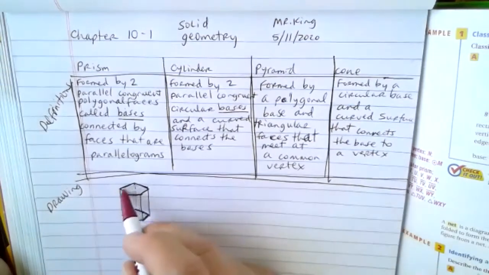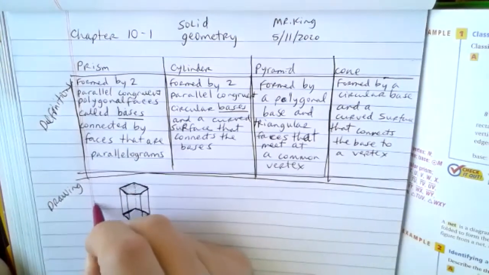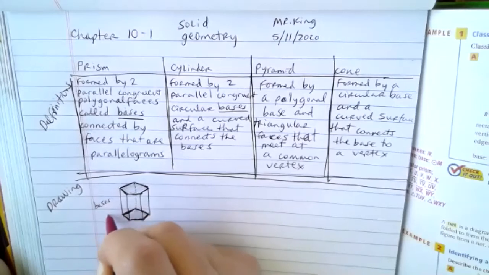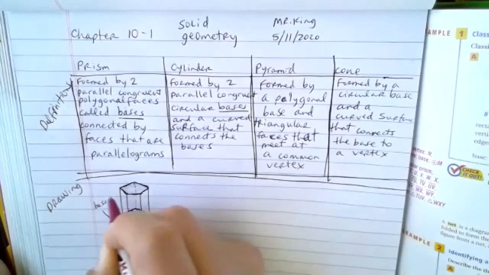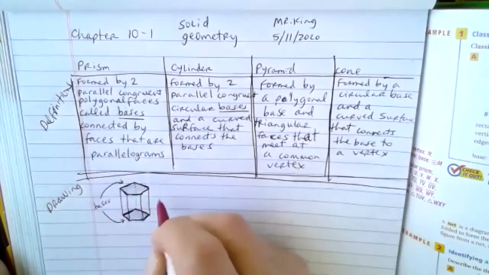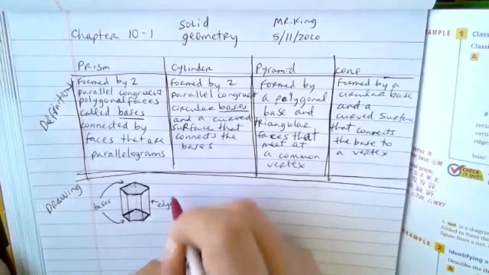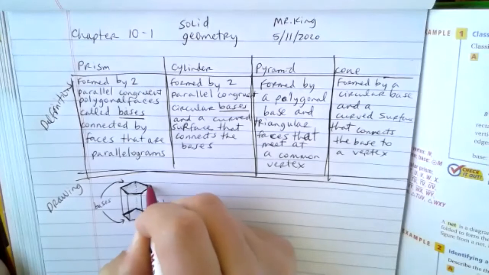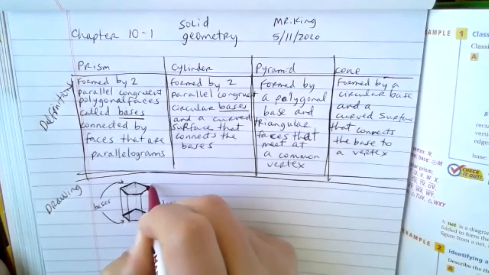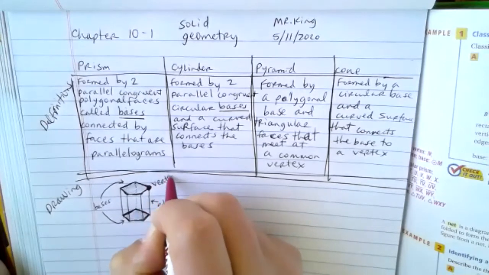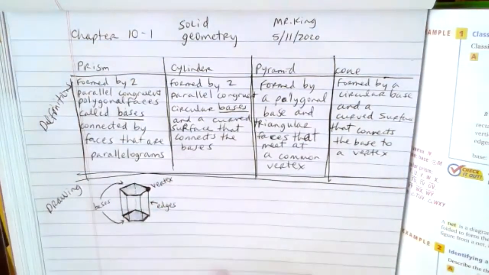All right. Those are called the bases. So I'm going to write bases here and here. And I'm going to write edges here. And then I'm going to put a big old Rudolph nose dot right there and call that the vertex. All right, just like that.